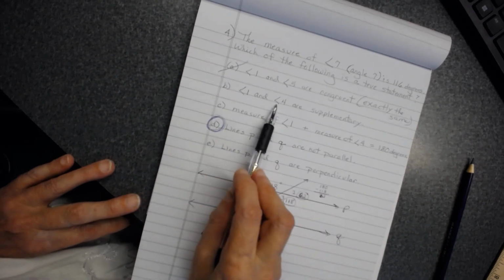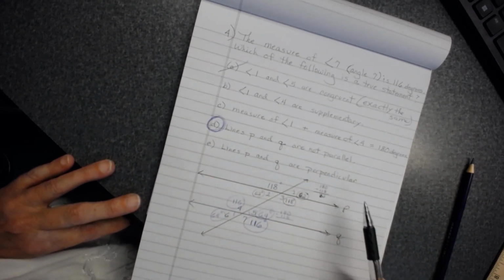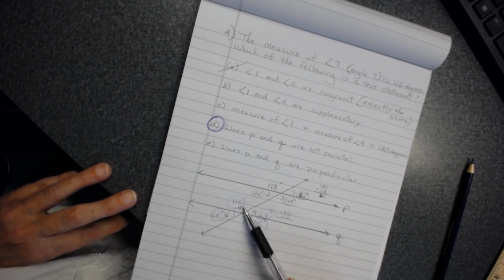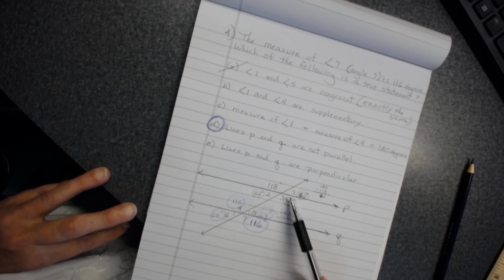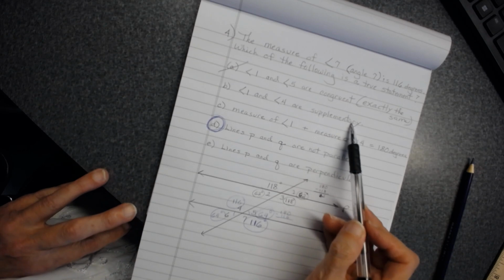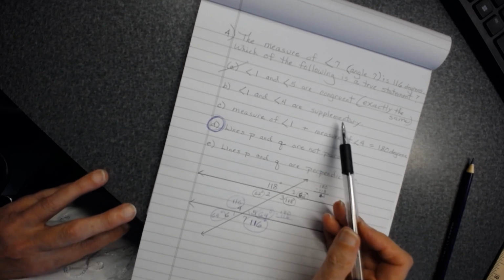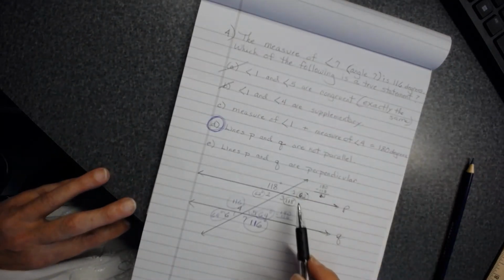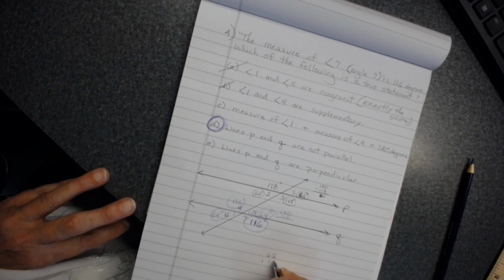Angle 1 and angle 4 are supplementary. Okay, 1 and 4 do not add up together to 180 degrees, do they? Because supplementary angles have to add up to 180 degrees. 1 and 4 do not. We have 62 and we have 116.